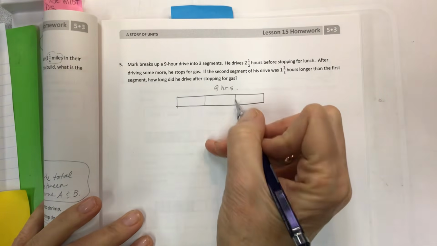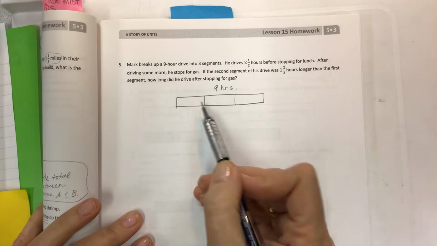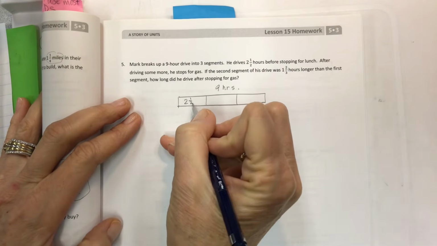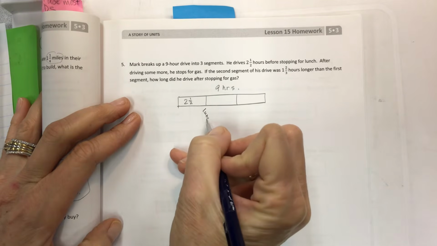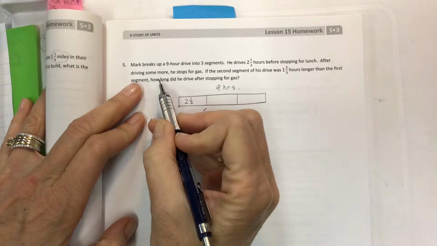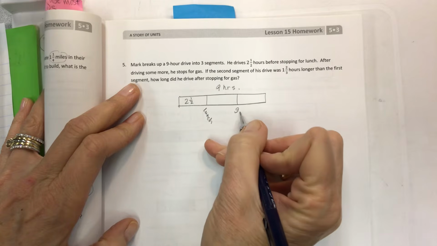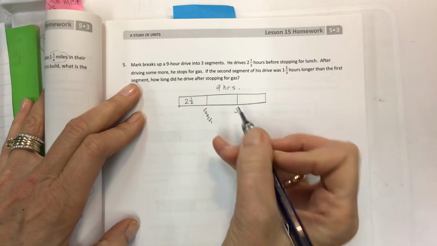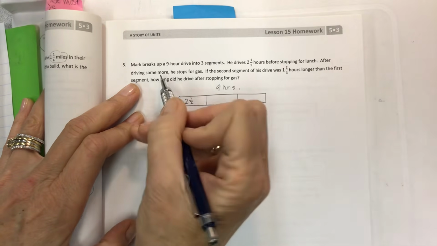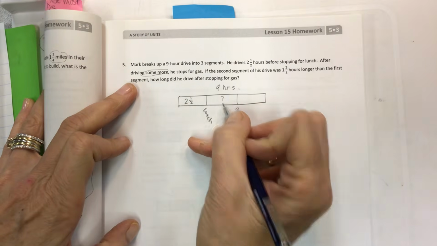9 hours. That is the total amount he has for this trip. It's divided into 3 segments. I don't really care what size they are. Just make 3. He drives 2.5 hours before stopping for lunch. You can even say, look, it's a lunch break. After driving some more, he stops for gas. Look, it's a gas break. And this is the some more. Don't know.